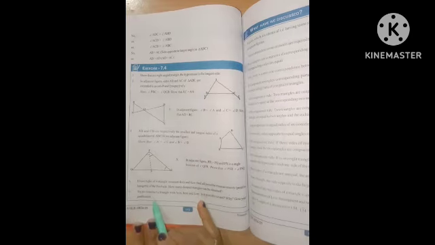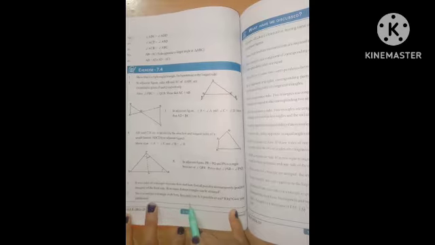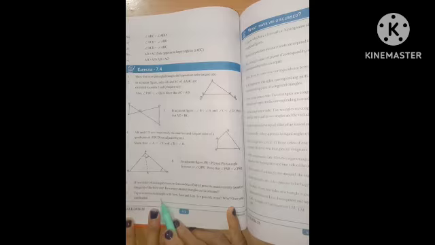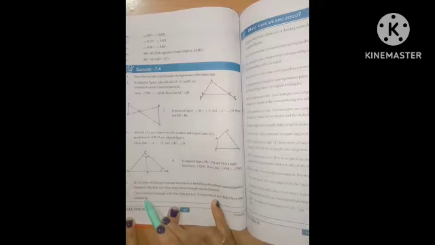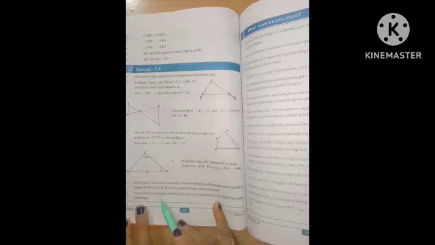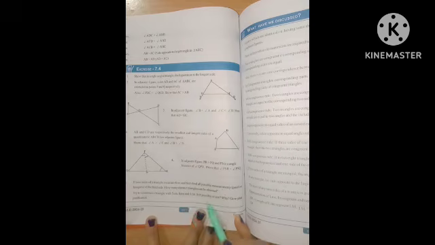Seventh one. Try to construct a triangle with 5 centimeters, 8 centimeters and 1 centimeter. Is it possible or not? Why? Give your justification. This is the question. First, what is given and what is asked? Try to construct a triangle with these three given measurements. Is it possible or not?